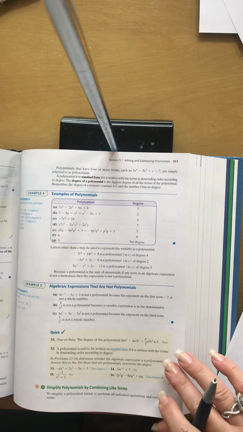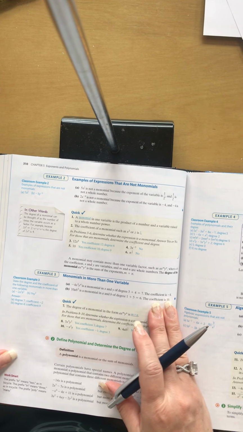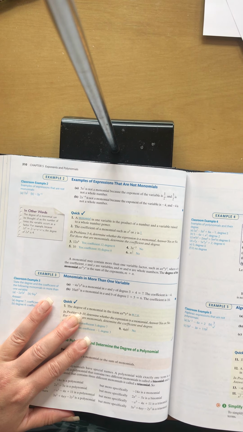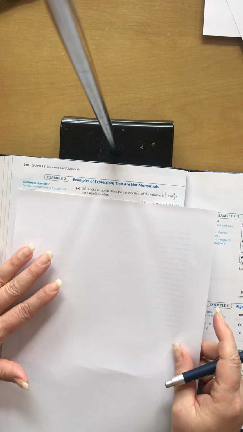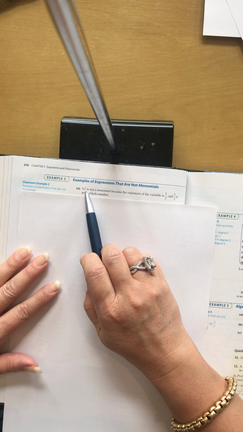Okay, so let's look at example 2. Now, what are not monomials? Monomials do not have variables with fraction or negative exponents. For example, 5x to the 1/2 power.